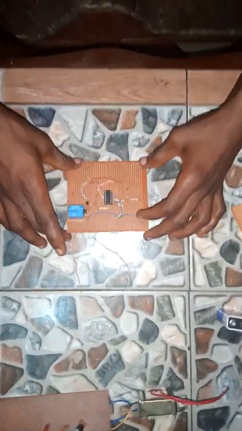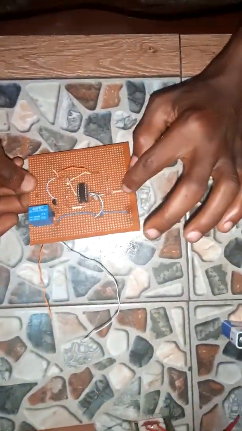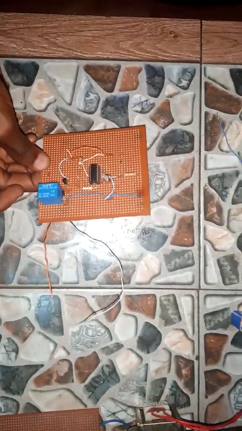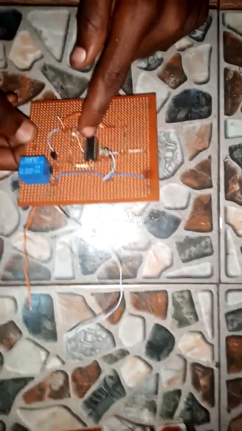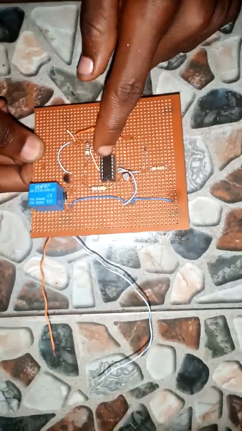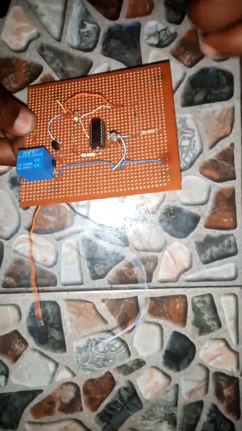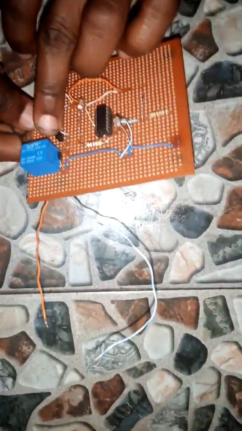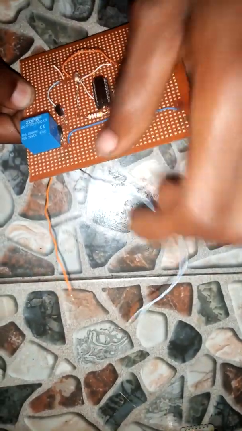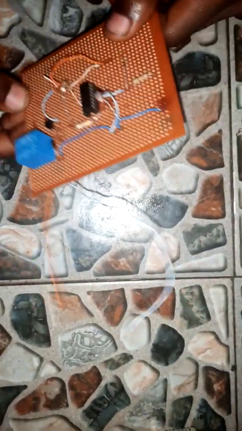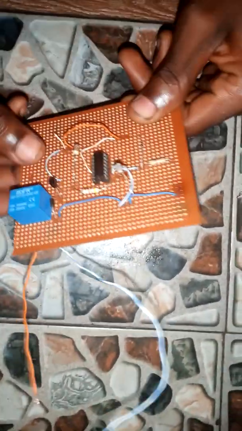Now, this is a resistor, the diode, and this here is an IC. It's an LM324 IC. And this one is a diode, and this is a transistor.